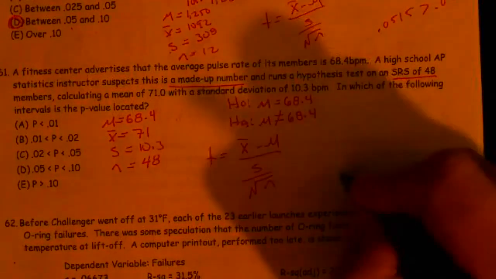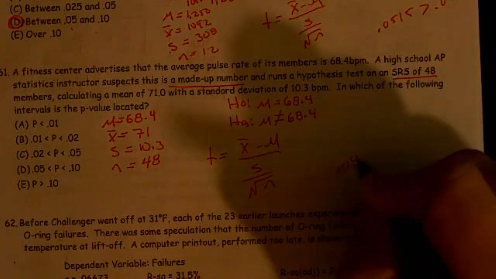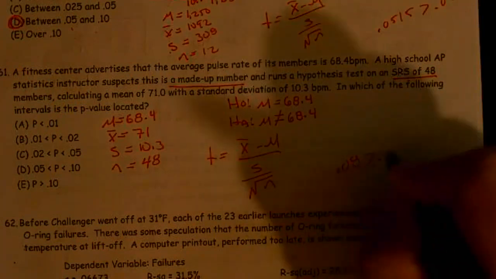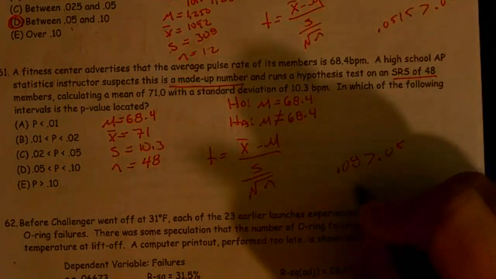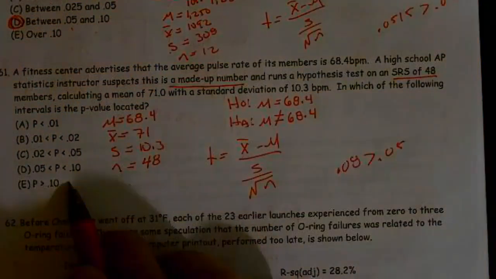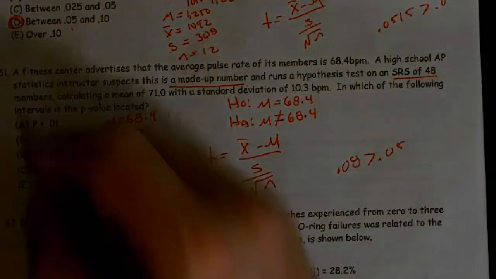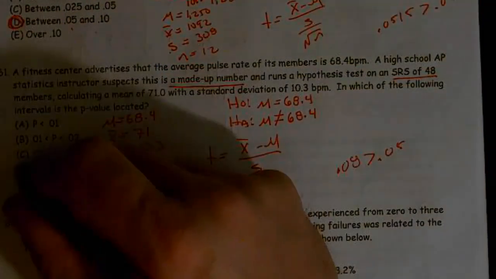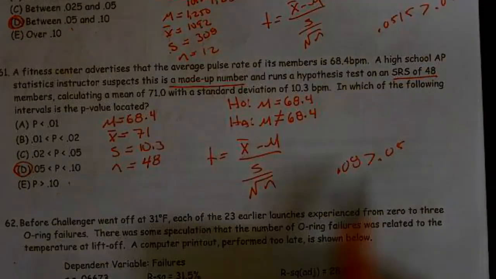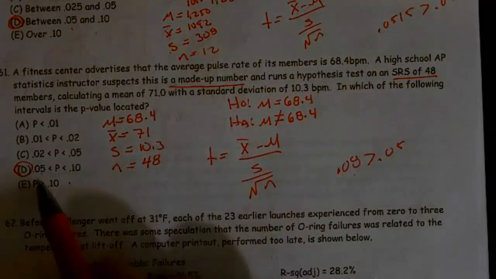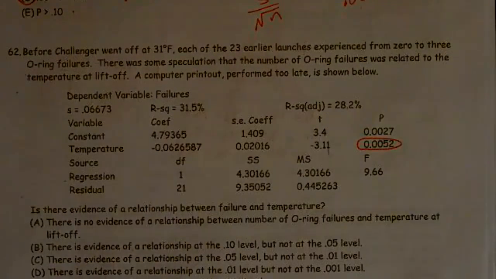Well, 0.08 is greater than 0.05, but it's also less than 0.1. So our answer choice for 61 is also D because 0.08 falls within that interval. All right, going back to regression, looking at number 62.